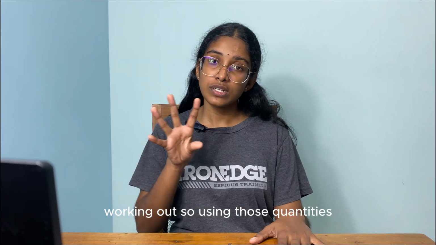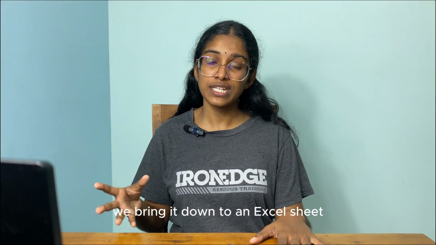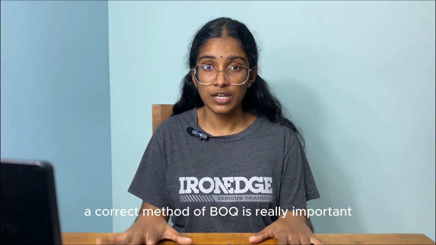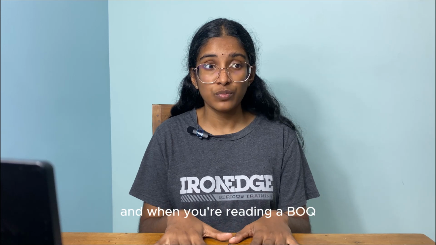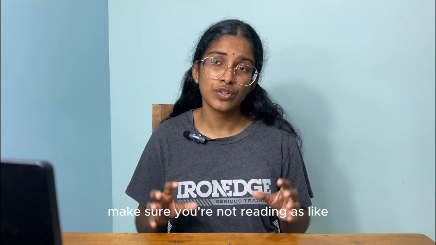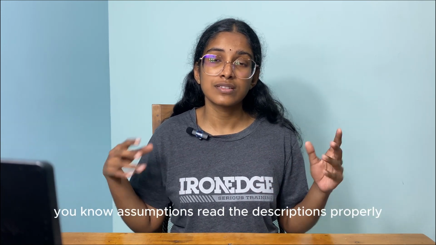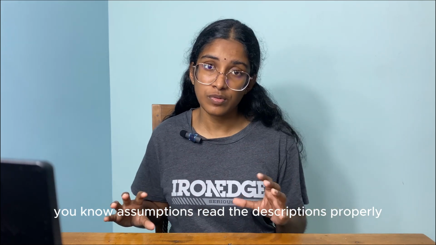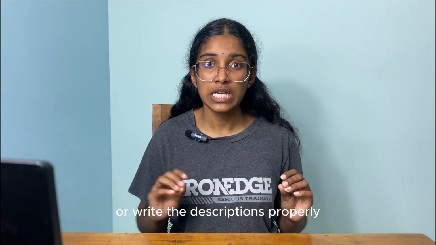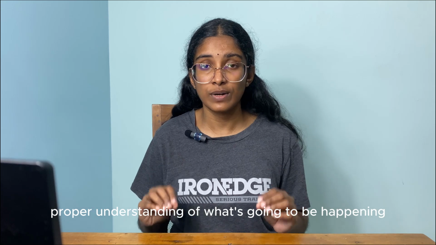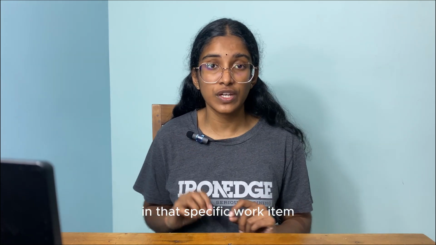So using those quantities, we bring it down to an Excel sheet and we copy and link it to the quantities in the bill of quantities, so the BOQ. And this is more accurate than doing it manually. That's why using a correct method for a BOQ is really important. And when you're reading a BOQ, make sure you're not reading with assumptions. Read the descriptions properly, or write the descriptions properly, so there is a proper understanding of what's going to happen in that specific work item.